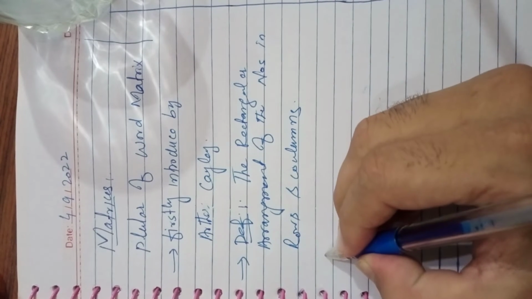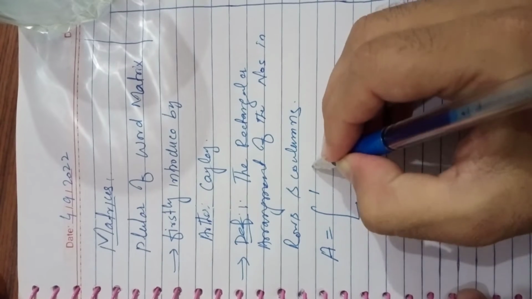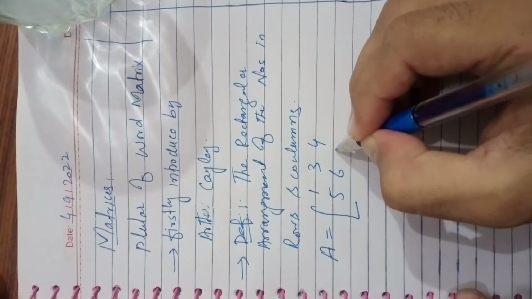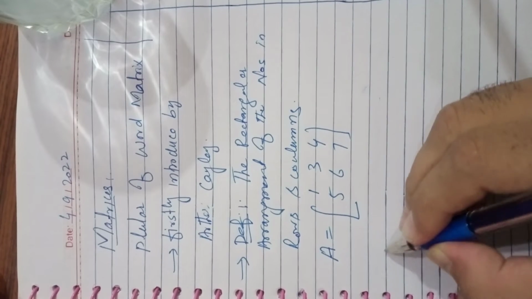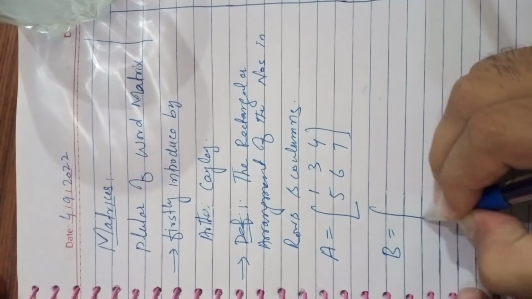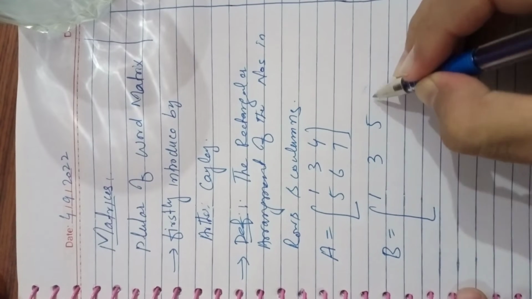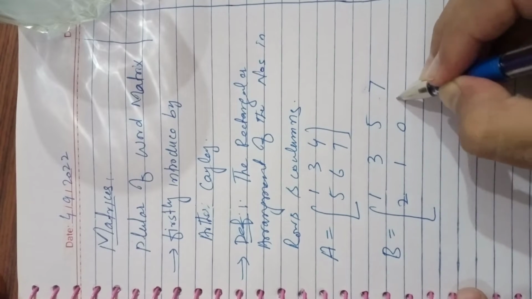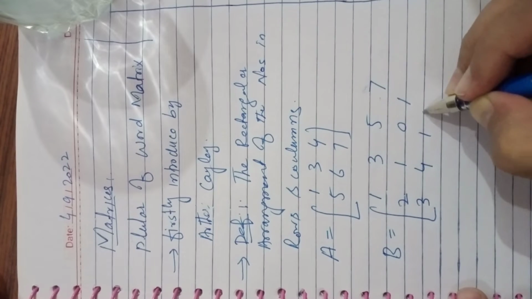For example, matrix A is equal to 1, 3, 4, 5, 6, 7. Consider the matrix B as 1, 3, 5, 7, 2, 1, 0, 1 and 3, 4, 1, 0.